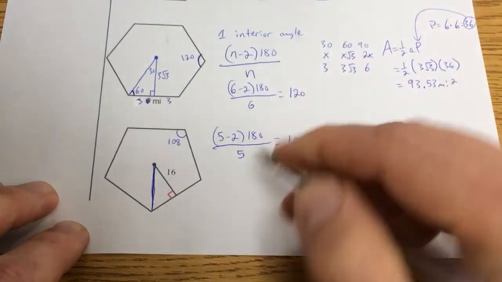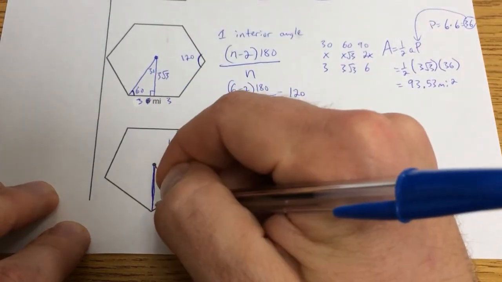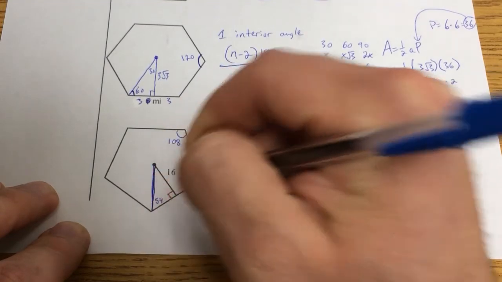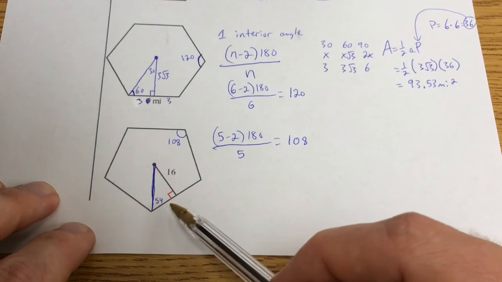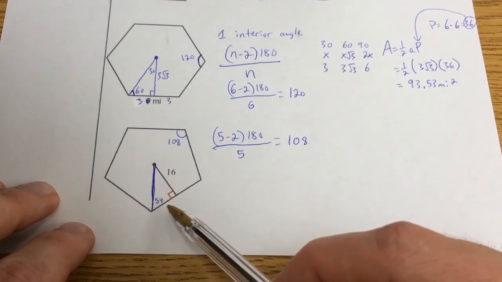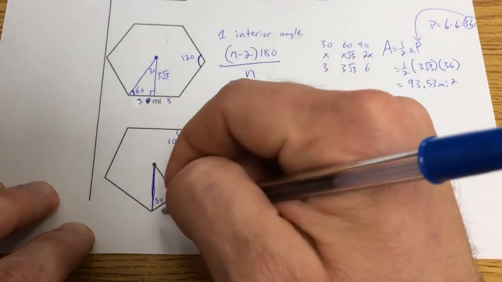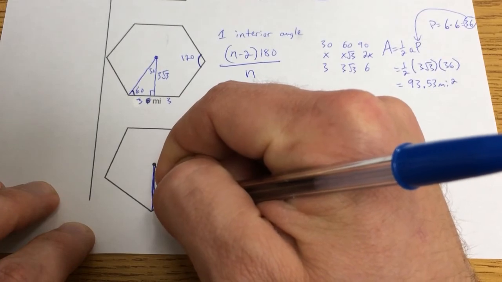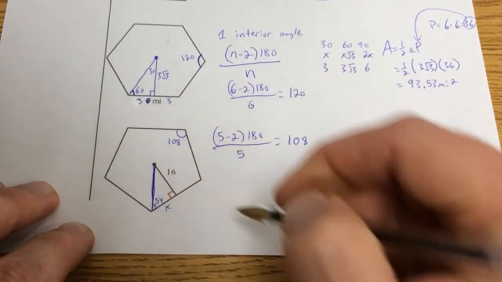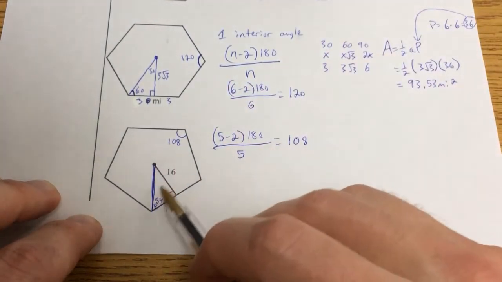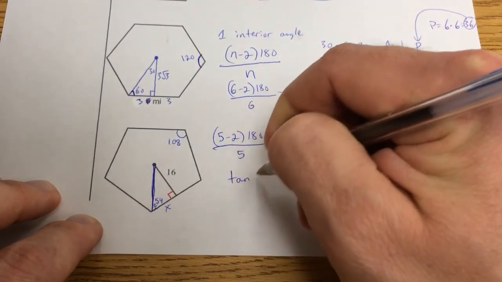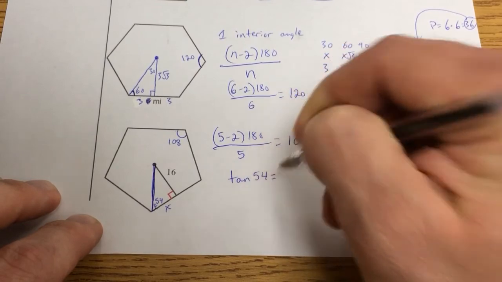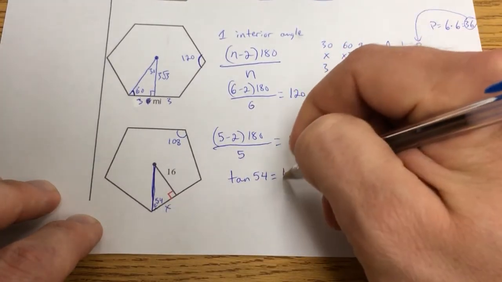So if each angle is 108, I can divide that by 2 to get the angle inside here, so 54. Again, go back and rewatch that. Make sure you know how to find that one angle inside the triangle. That's not special, so I'm going to have to end up using my trigonometry. Put myself here at this angle. I'm very small this time. I need to know that side. So I have the opposite side and the adjacent side. I've been using a lot of tangent lately. So the tangent of 54 would be equal to 16 over x.